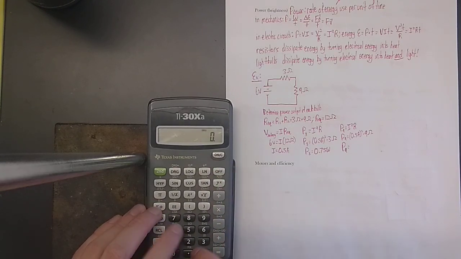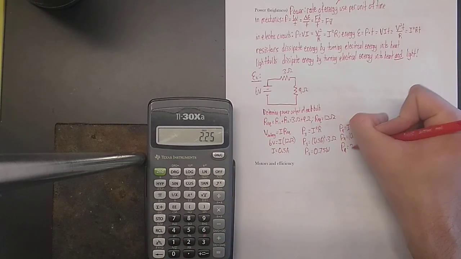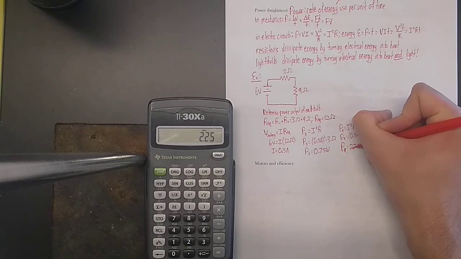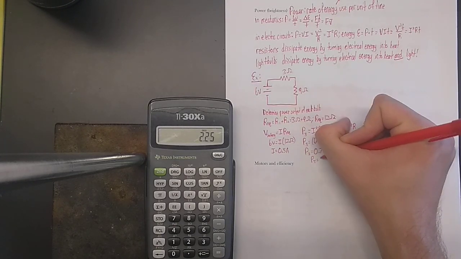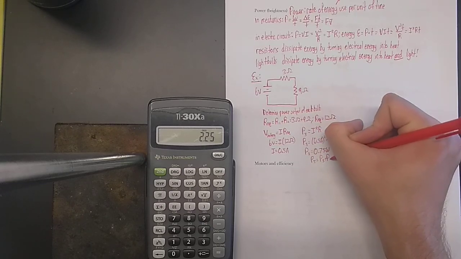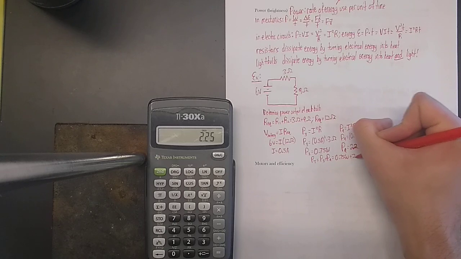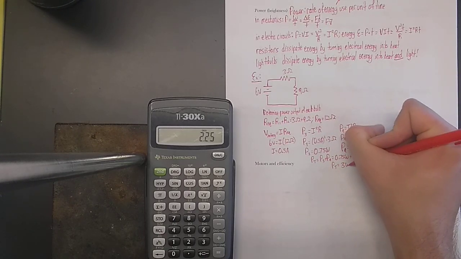There's the first one, 0.5 times 0.5 times 9, 2.25 watts. Not 22.5, 2.25 watts. So the total power is equal to the power of both of these light bulbs combined. The total power is 3 watts.